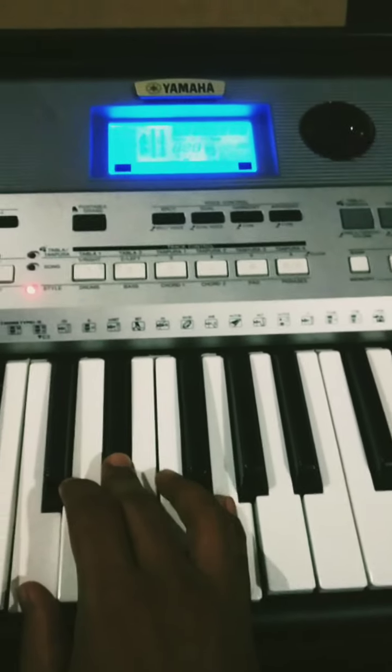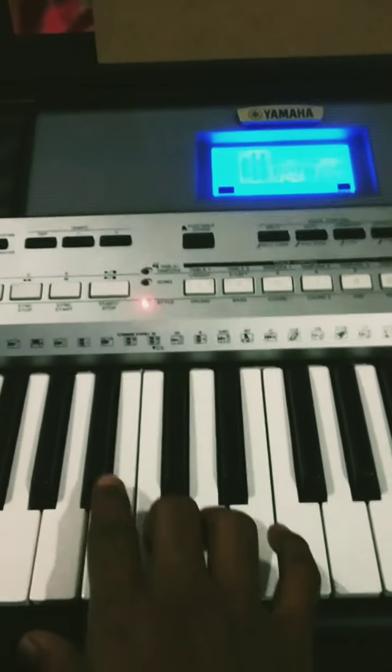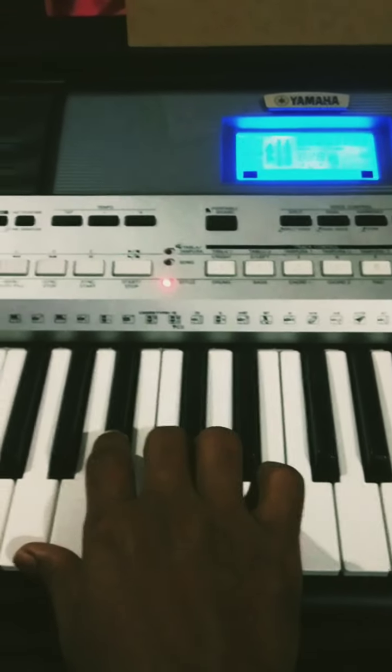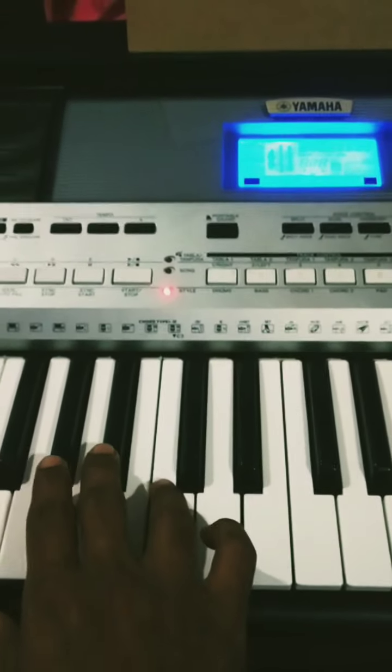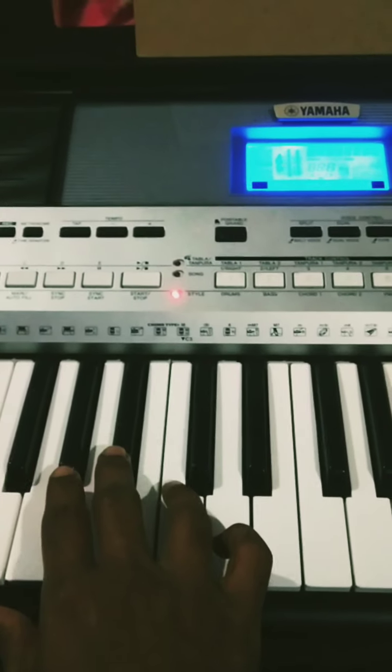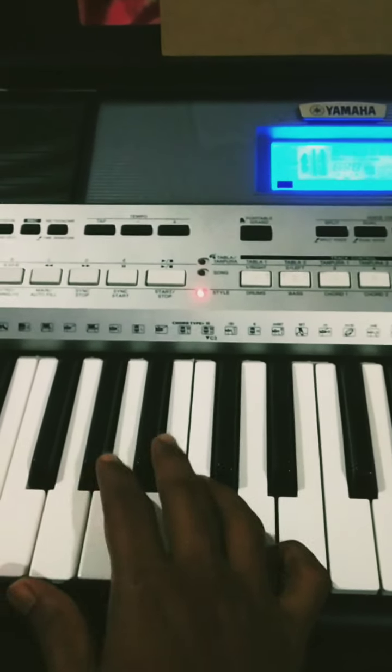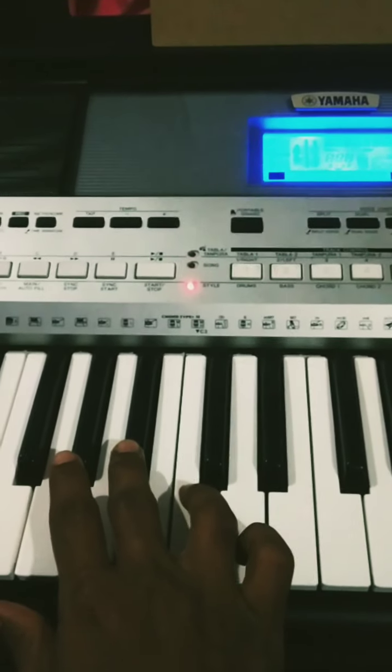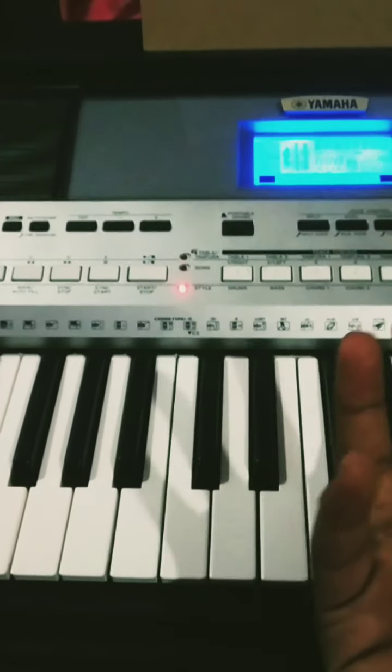So this is C Locrian mode. This is how simple it is. Just go on using the formula tone, tone, semitone, tone, tone, tone, semitone in the reverse order from the C key or any tonic key.